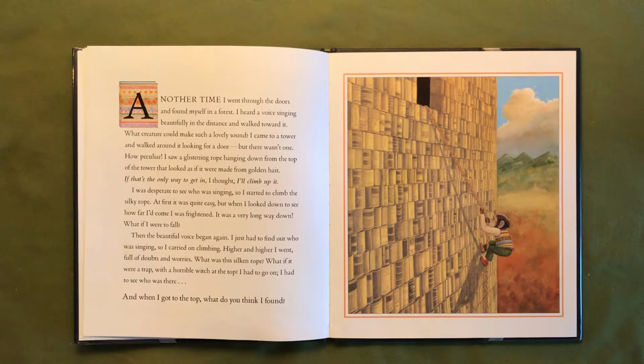For instance, this story could take place once upon a time in a land far, far away. What truly matters in this story is that Willie is climbing a golden rope up a tall, tall tower of books, all in order to find a beautiful, golden-haired, and angel-voiced princess imprisoned at the top.